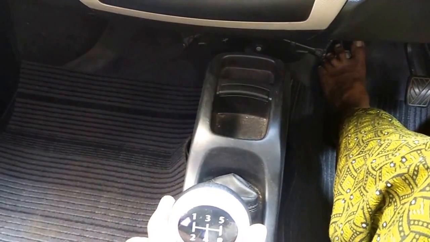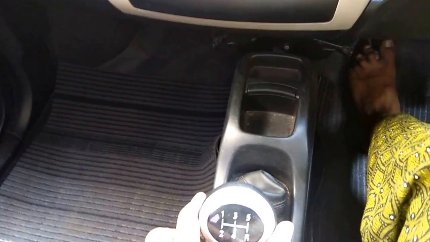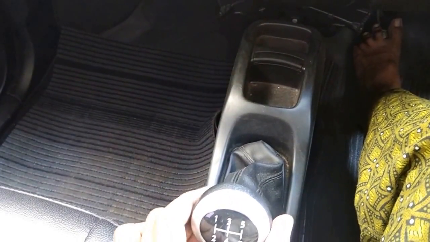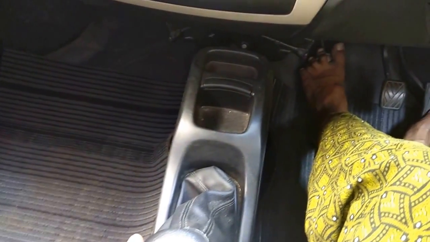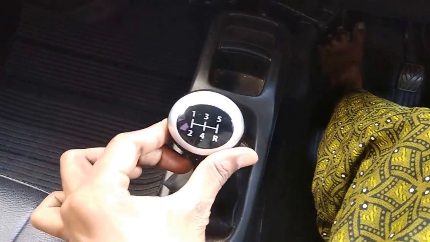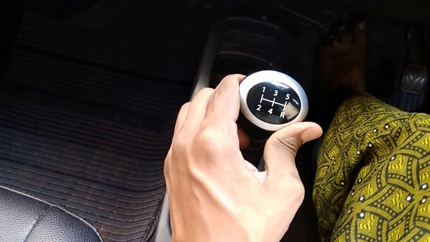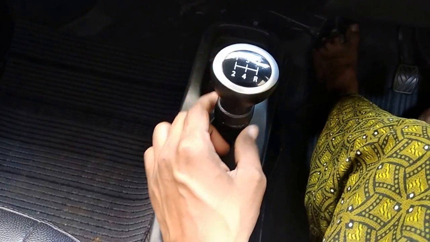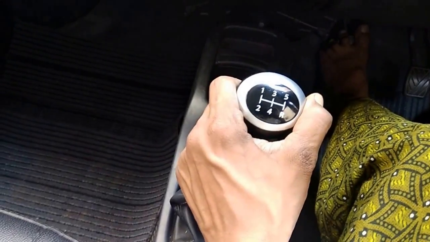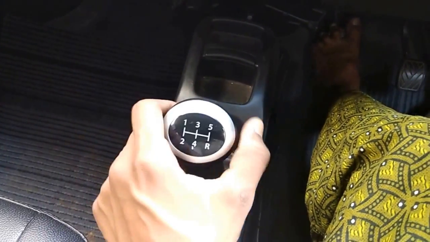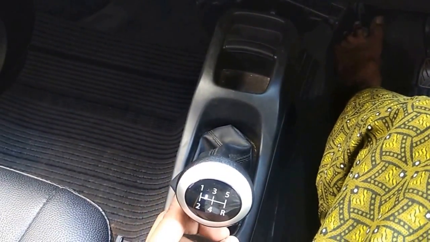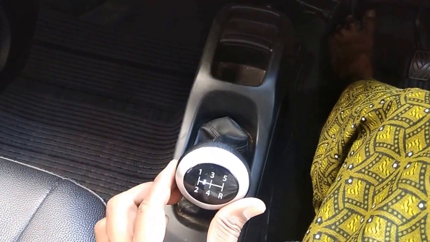All this time, you can observe that my left leg is on the clutch. Without the clutch, you should not shift any of these gears. So I press the clutch, as you can observe, and then I do the rotation. Right now I am in 5th gear, and if I want to go to reverse, then yeah, right now it is in reverse. This is how you need to operate it.